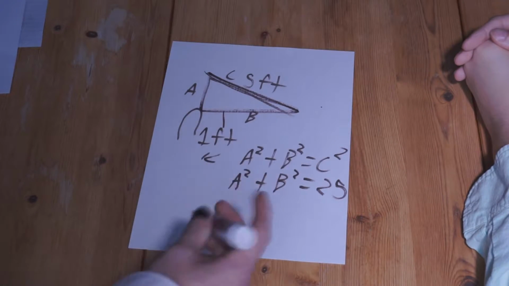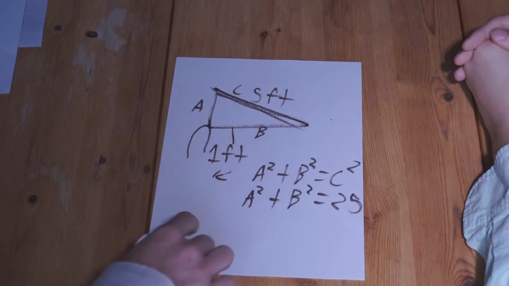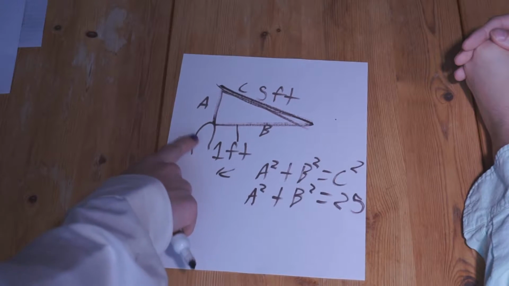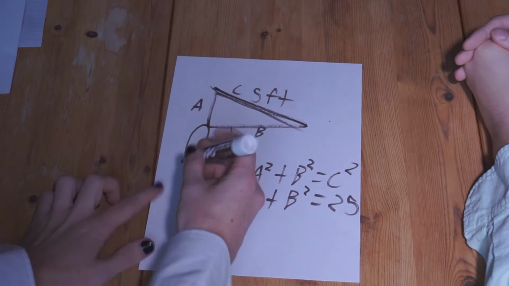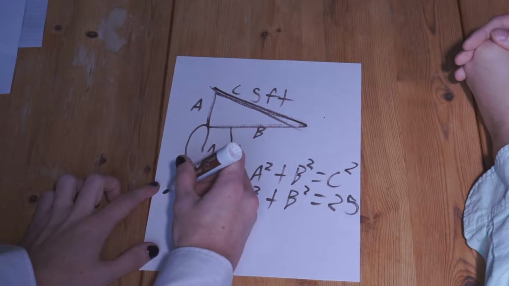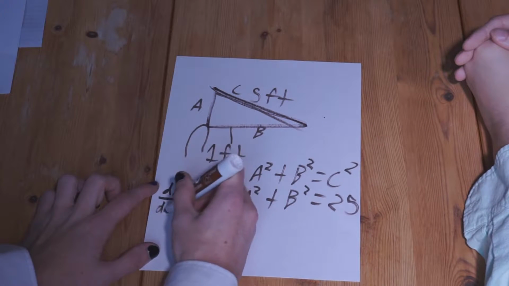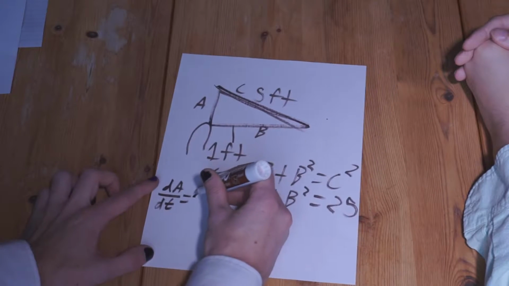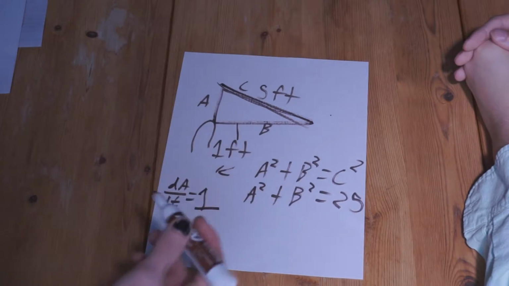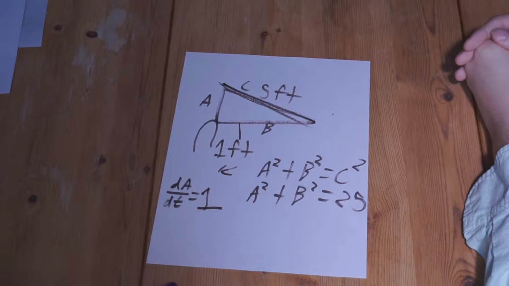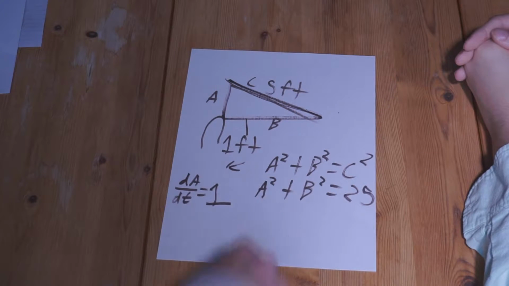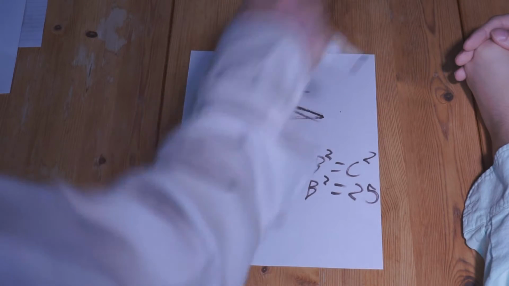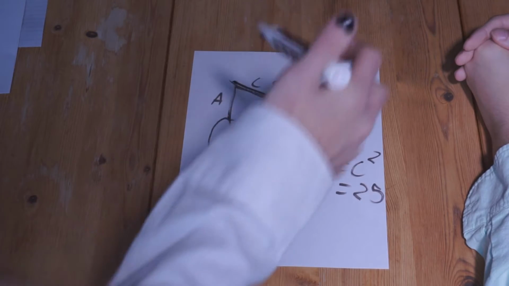Let's also plug in that we are assuming that somebody is going to be opening the door at about 1 foot per second, which makes the rate of change of A, which is dA over dt, 1. So, let's go ahead and take the derivative of this so that we can find the instantaneous rate of change of B at 1 foot.